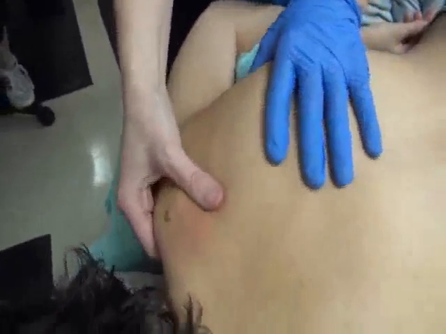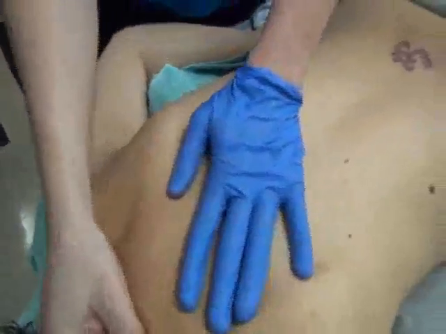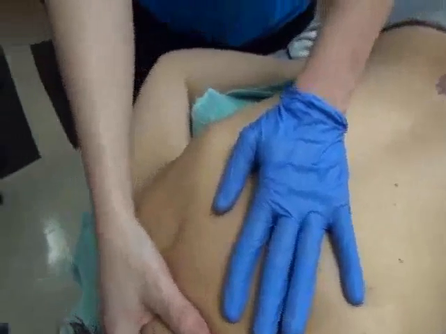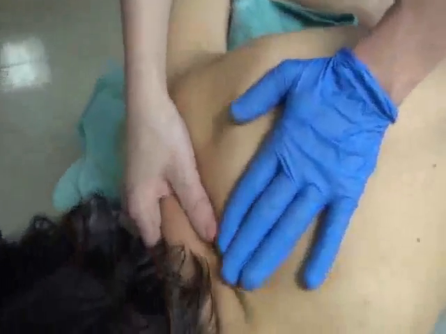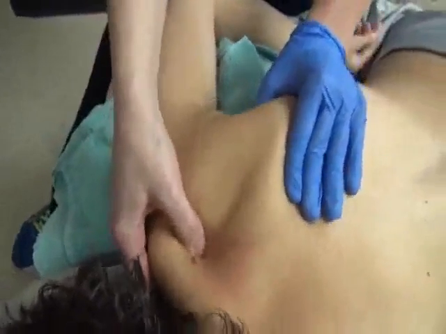There's the superior border. Oh yeah. It's tied into your scalenes. Ooh, look at that! Yeah. Take that, supraspinatus.